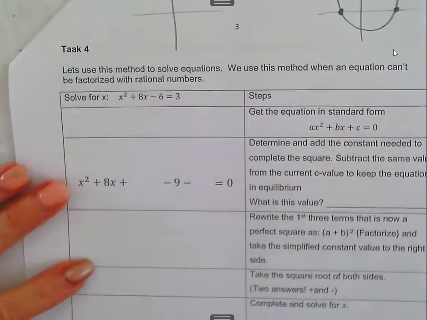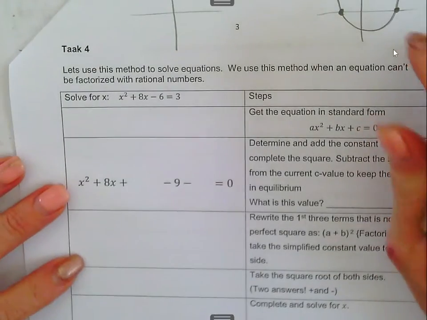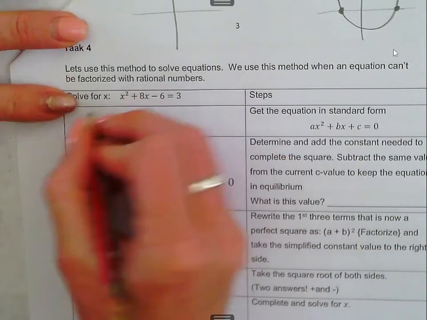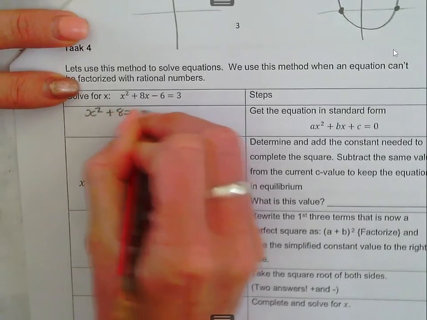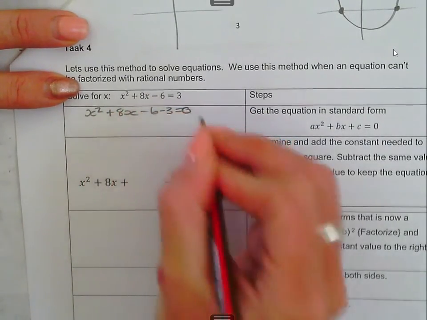So we're going to go through the steps. First step says get the equation in standard form. So that one's not in standard form. Now I'm going to have to take the 3 over. Then I'd have x squared plus 8x minus 6. I bring that 3 over as well. It's minus 3 equal to 0.